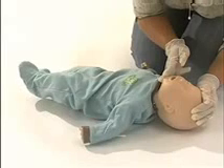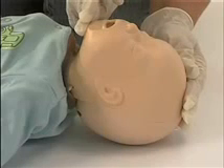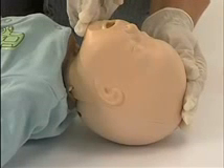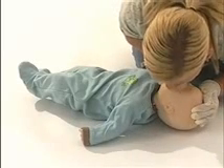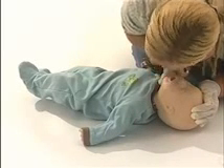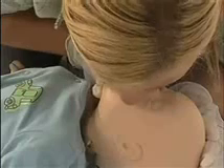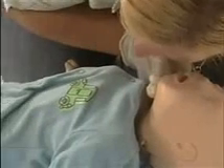If you're the only rescuer and CPR is needed, do CPR for 2 minutes, about 5 cycles, before calling your local emergency number. If another person is available, have that person call for help immediately while you attend to the baby.